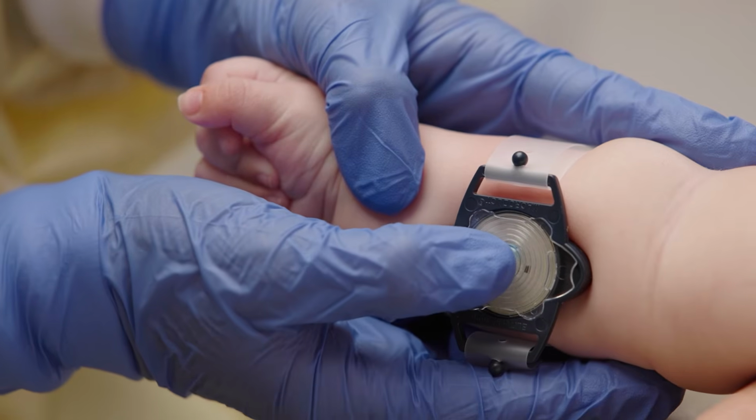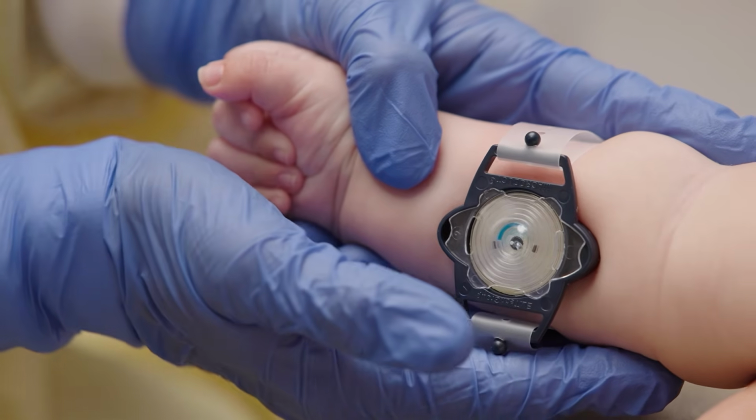Check that the collector is tight enough by pressing the collector firmly against the skin. If sweat in the tubing moves by more than 2 to 3 millimeters, attach the strap more firmly. The collector should not be placed too tightly, as that may block sweat from entering the coil.